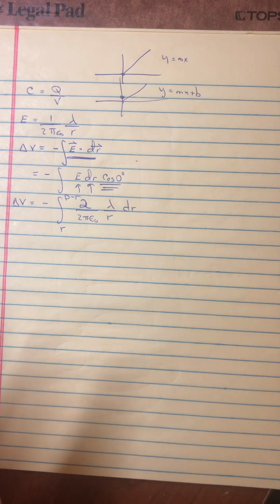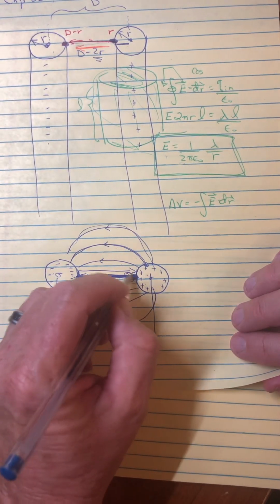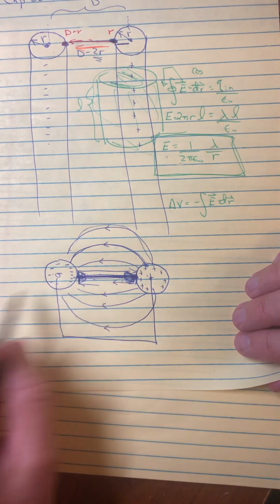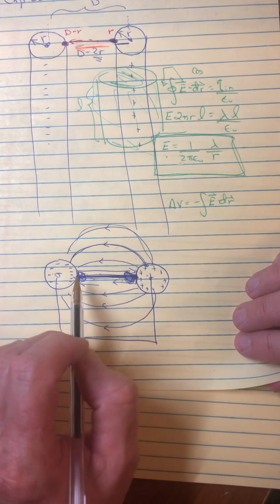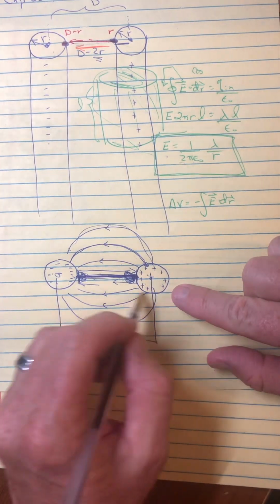Okay. Now, technically, you have it at different spots because this field is strong here and this field is strong here. So it's not like it's double here, like maybe you had twice the charge.